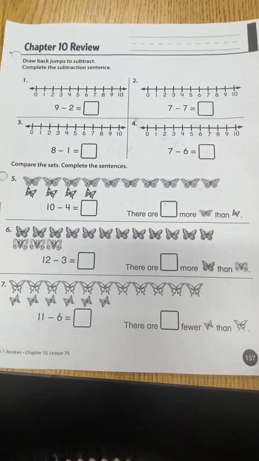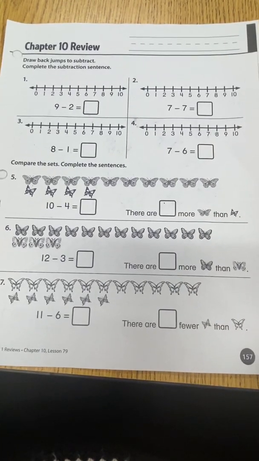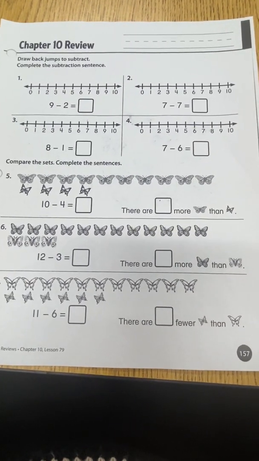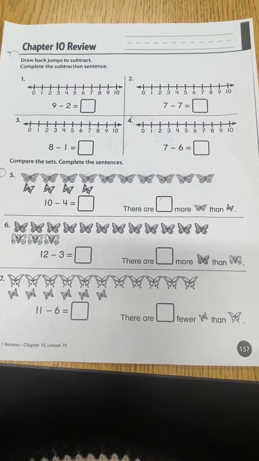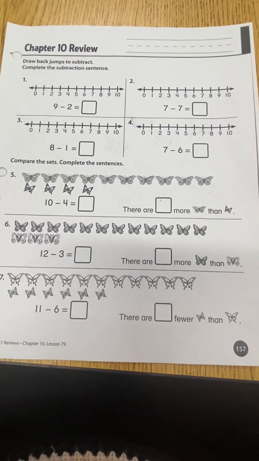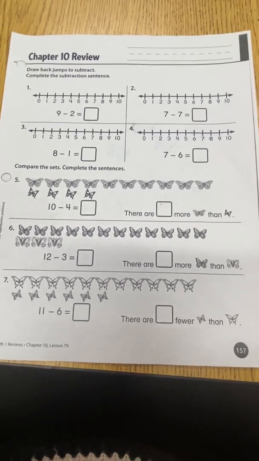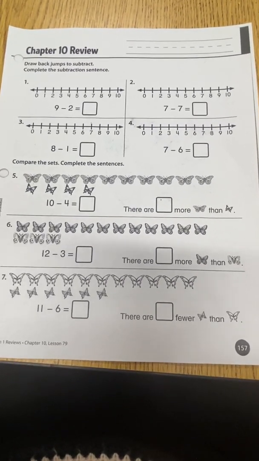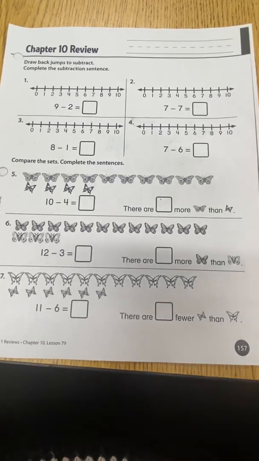So I told them to pull out the sheet that we did in class, and that will be in the back of their binder, to help them. But I wanted to go through a few things, and if you want to show them this video, you can, or if you just want to watch it so you know how I teach it, then either way works.